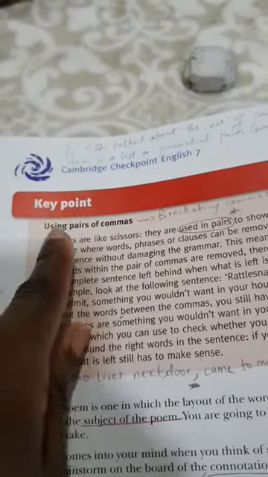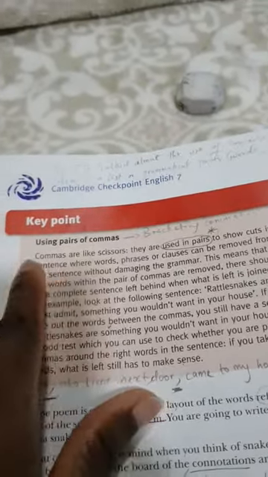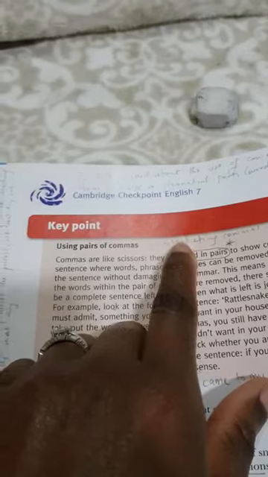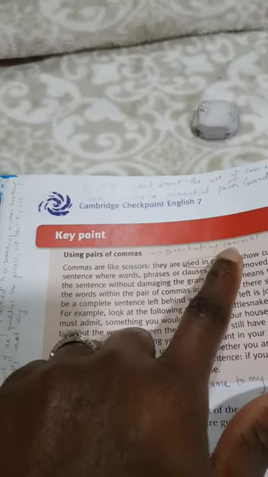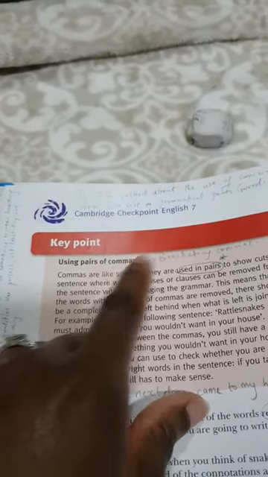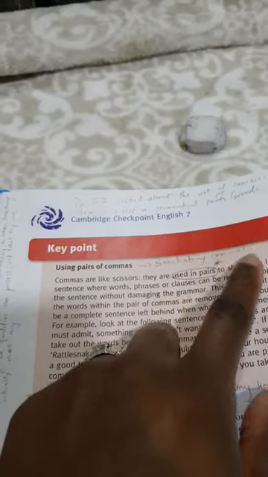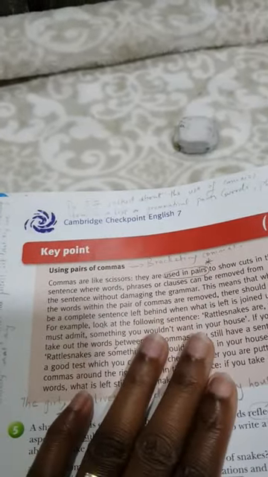Let's see. It says using pairs of commas. You can do what I've done here. I wrote bracketing commas. You can do this just as a reminder, okay? So just in case you forget, the pairs of commas are acting as brackets around the extra information introduced in the sentence.